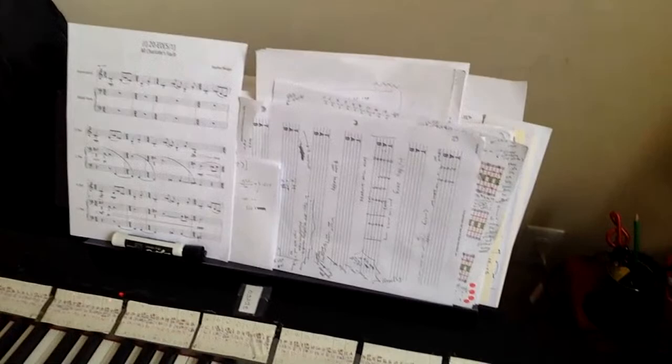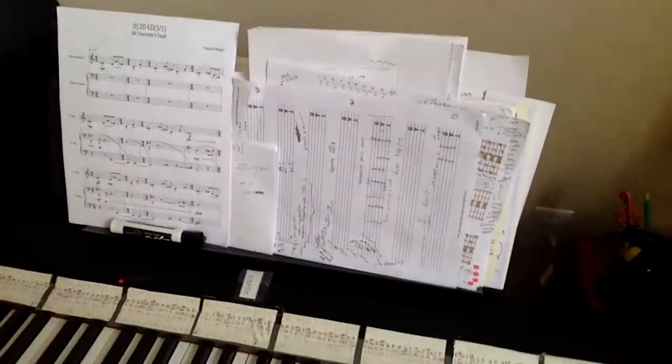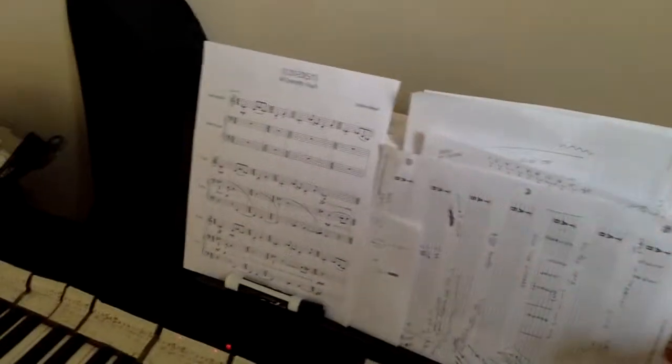Oh, there's this keyboard. And none of the stuff on the keyboard is any of the things I ever actually have to practice for work. It's all just microtonal stuff. Like here's a dulcimer piece that I should have finished that's not done.